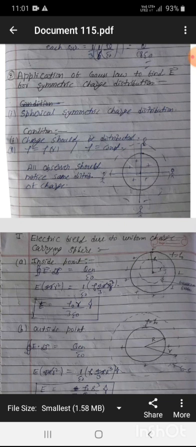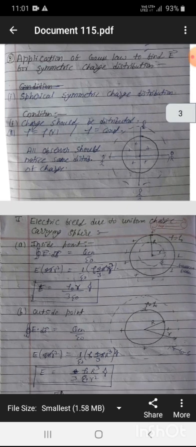So, see in the figure nicely. Suppose there is a sphere and the charge is distributed over it. Now, if we place 4 observers on the 4 sides as shown in figure, then all would see the same amount of charge. Thus, it has spherical symmetry.